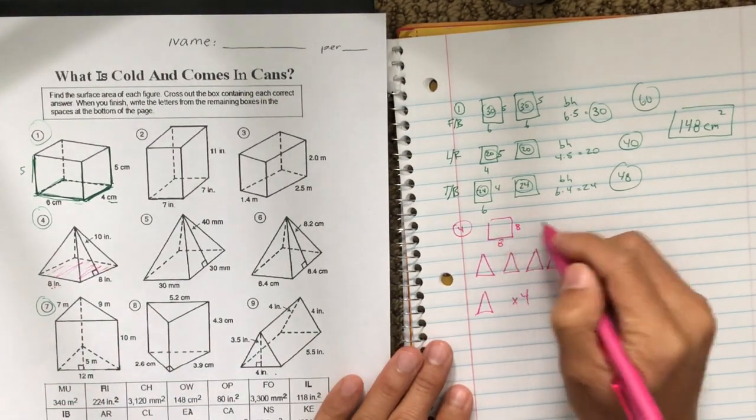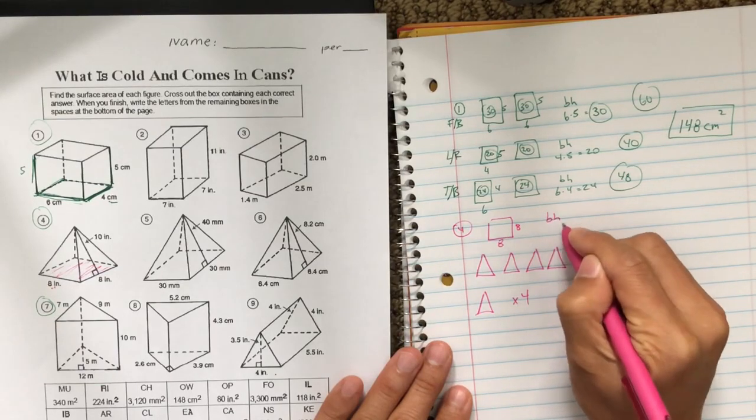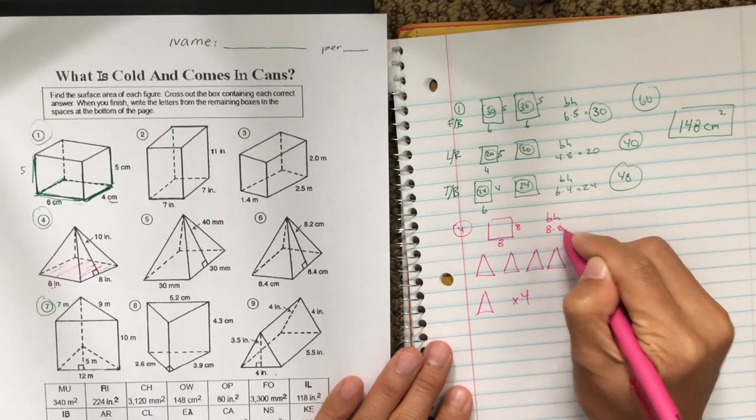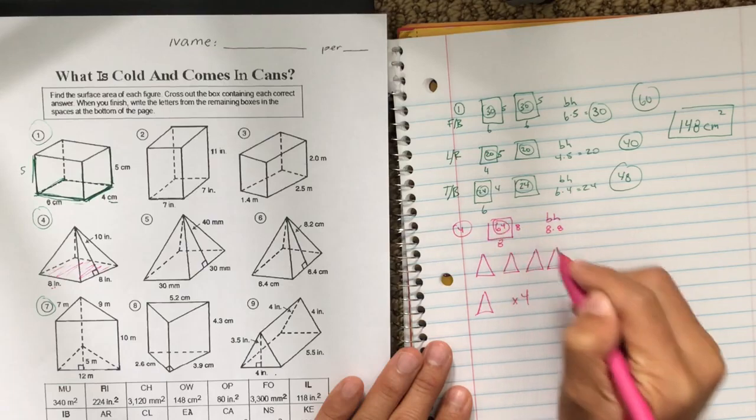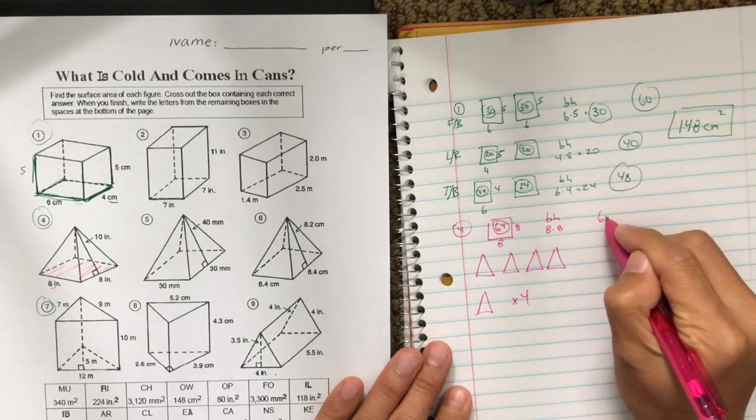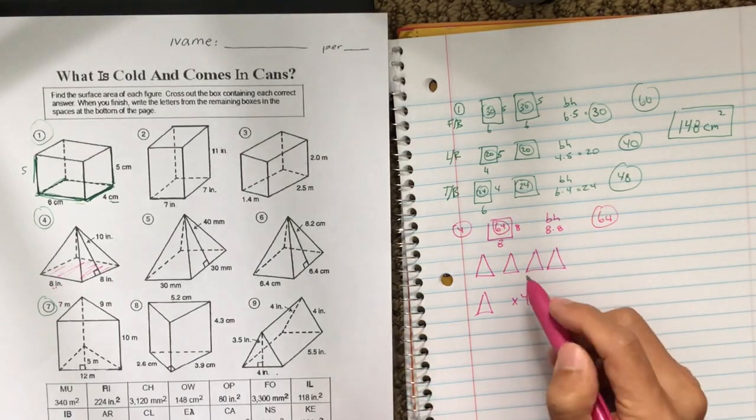And remember, it's a rectangle. Area of a rectangle is base times height. 8 times 8 is 64. So 64, I'm just gonna write that on the side.